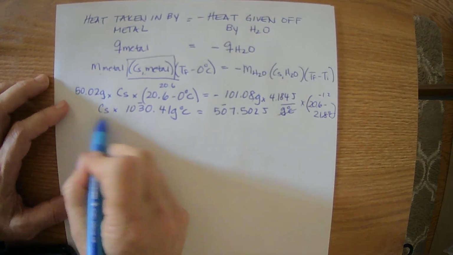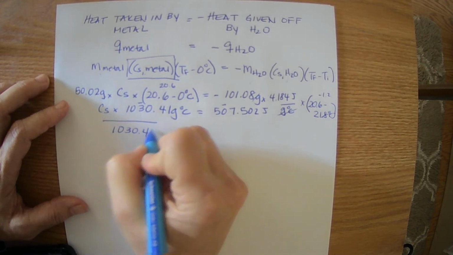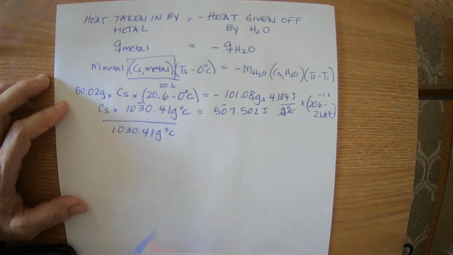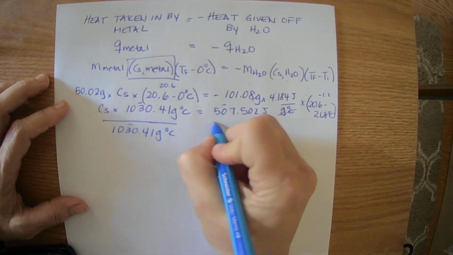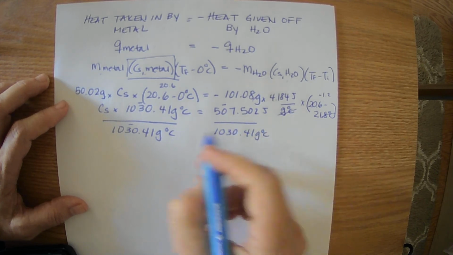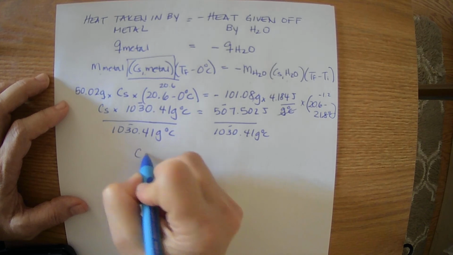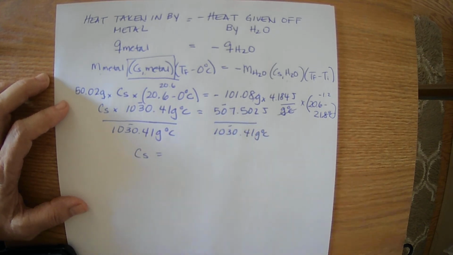Okay, now to solve for our specific heat, I'm going to divide both sides, and don't forget my sign, by 1030. Then when I go to calculate this, I'm going to divide my 507 divided by 1030.